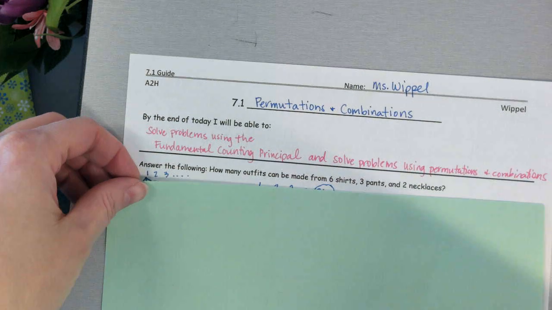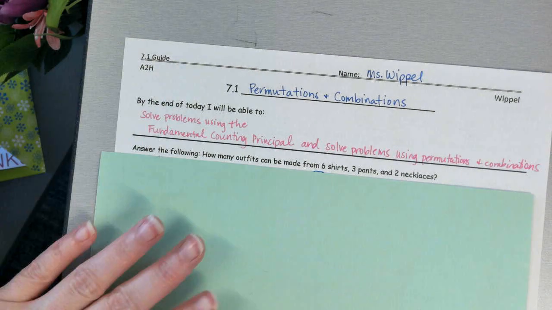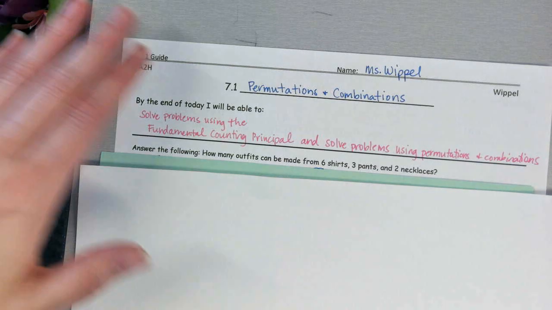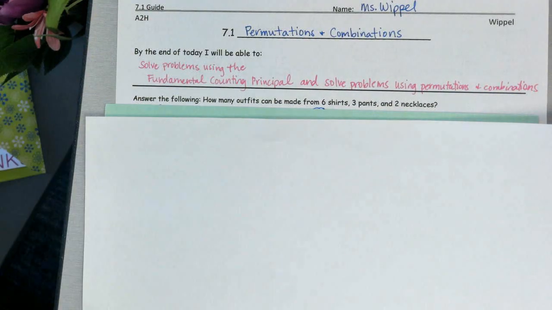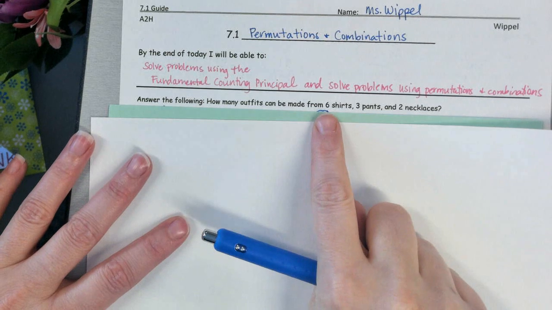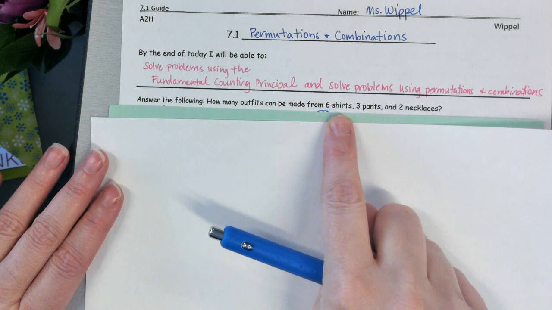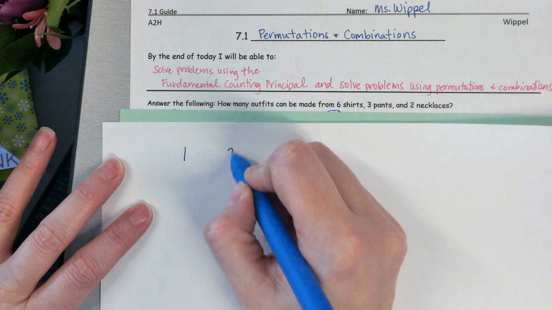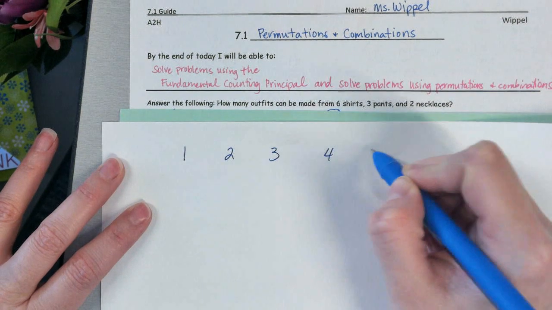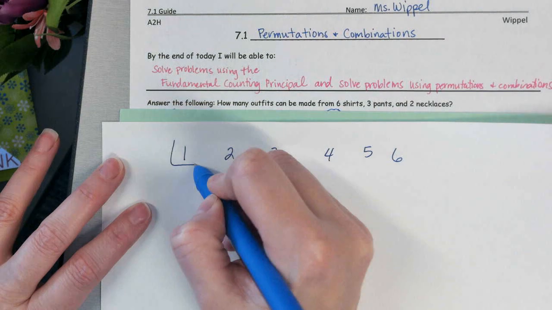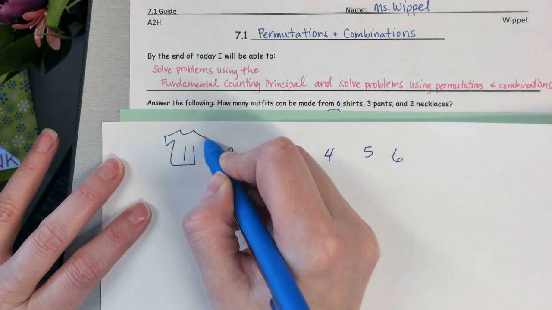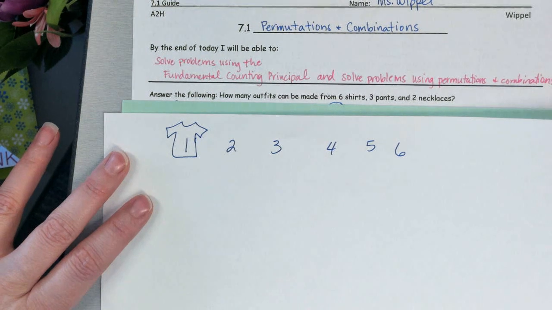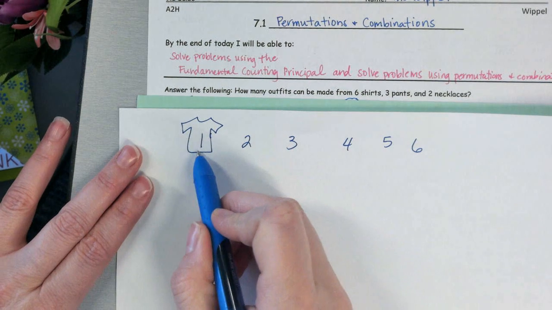And this is going to be the fundamental counting principle. So how many outfits can be made? One way that you can think about this is that you have to have a combination of one of the shirts, one of the pants, one of the necklaces. So if you have 6 shirts, I'm just going to write 1 through 6. These each represent 1 shirt, okay? What a beautiful shirt. And then we're just going to look at the first one.